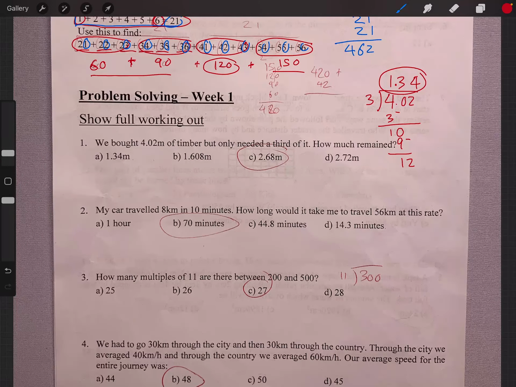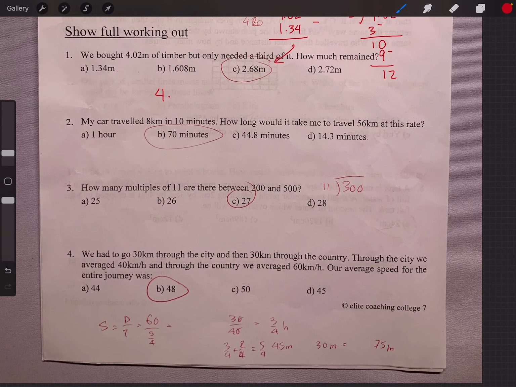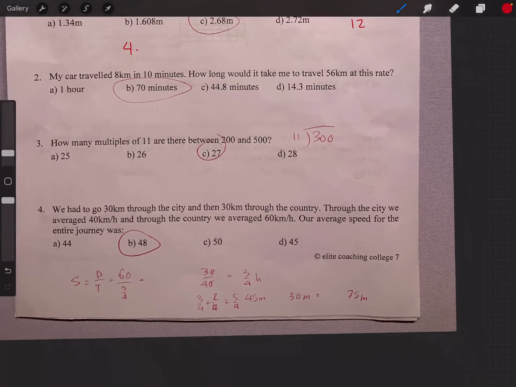Now you've got 4.02 meters of timber. You're gonna use 1/3 of it. So minus 1.34. How much remains? So if you subtract those, you will get the answer as 2.68 meters remains, because it says how much remained. Okay.